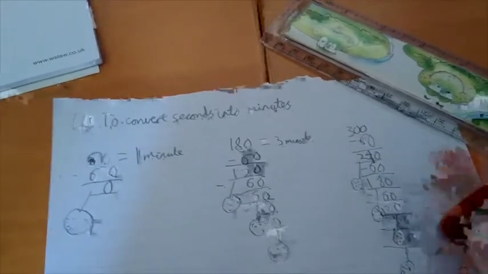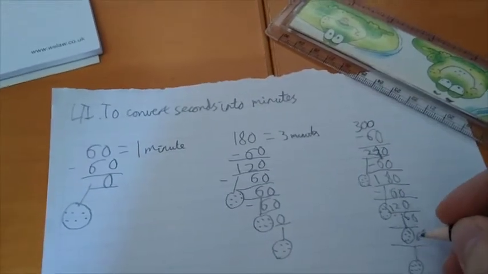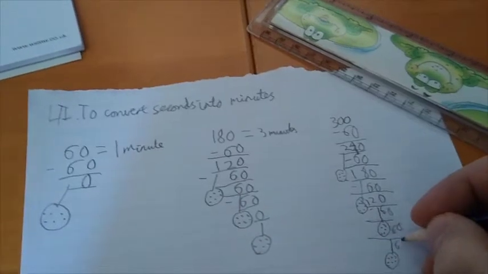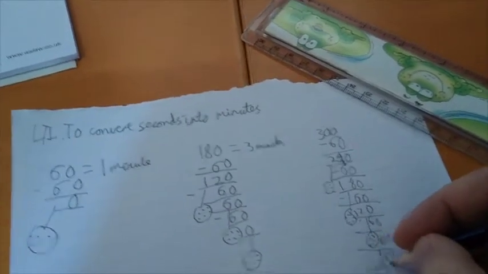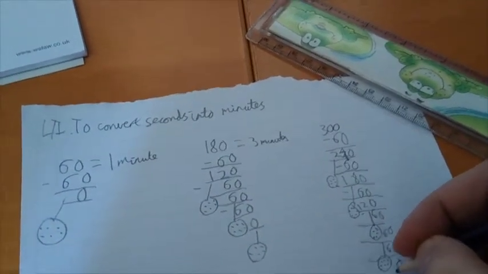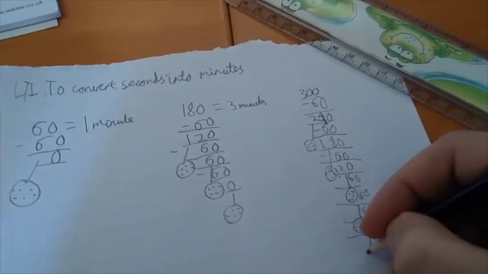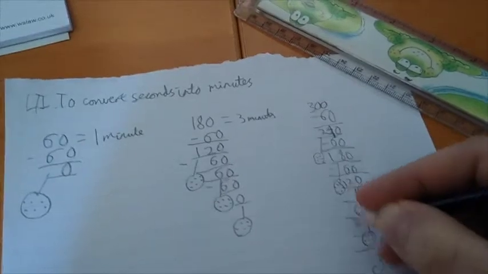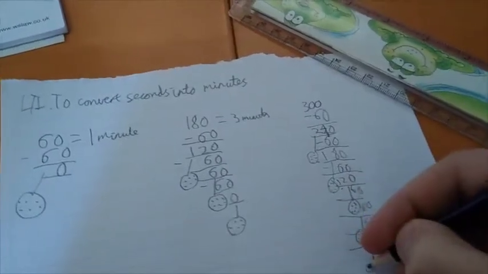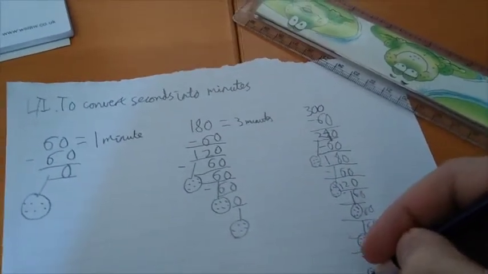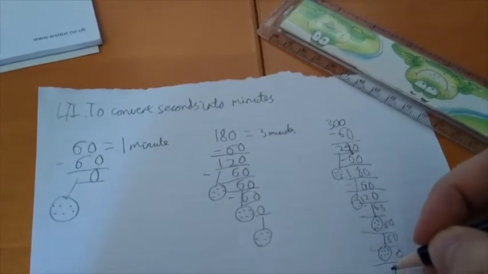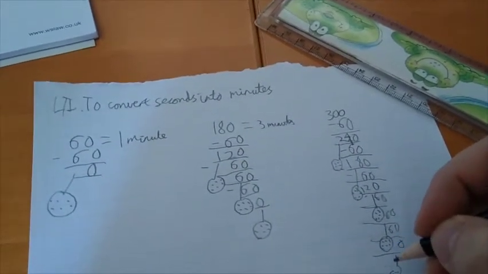So from that, we have 4 minutes. As we still aren't down to 0, we need to minus 60 from 60, which will take us down to 0. And then we have 5 minute bubbles, each with 60 seconds in them. So 6 dots per bubble, and 1 dot per every 10 seconds.